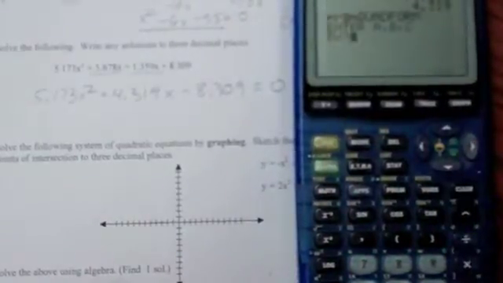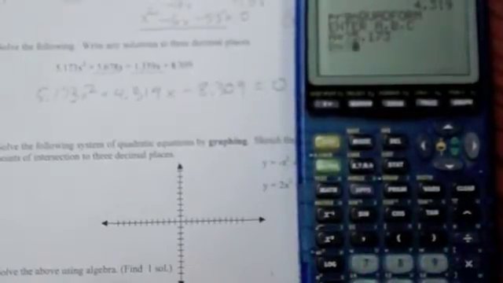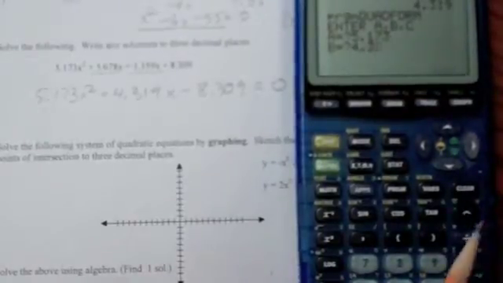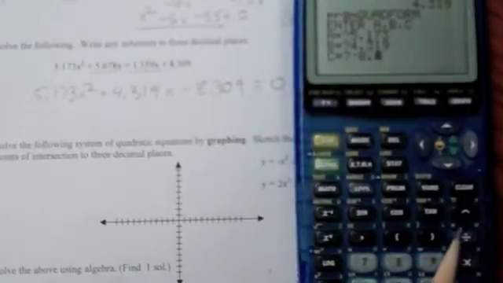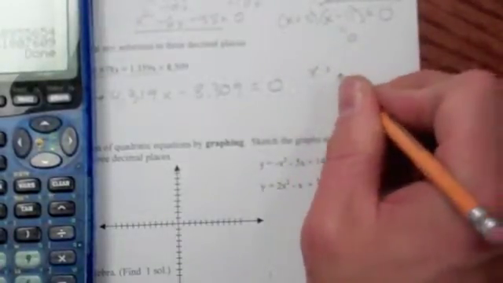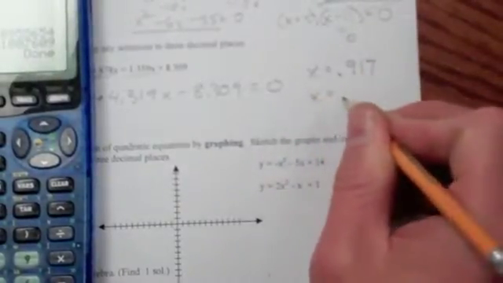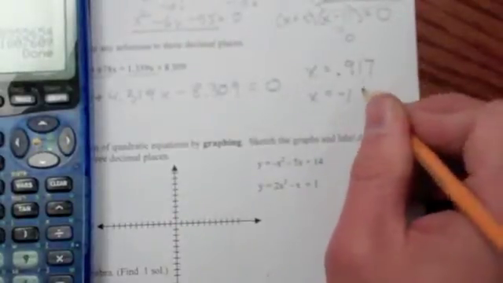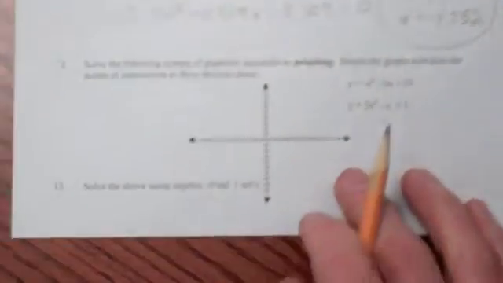So then I can go to my quad form program, and there it is. Hit enter, enter A. So 5.173. B is 4.319. And C is negative, don't forget the negative sign, 8.309. Hit enter. And according to this calculator program, my solutions are x equals, and I'm going to round to 3 decimal places, 0.917 when I round that, and x equals negative 1.752. Okay, so those are those solutions.